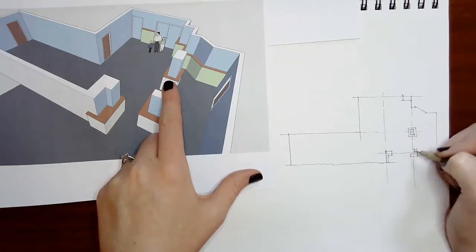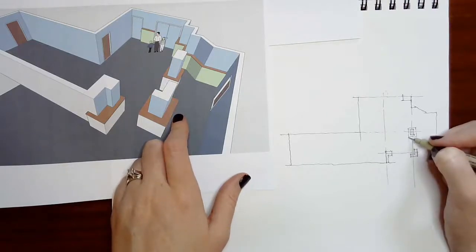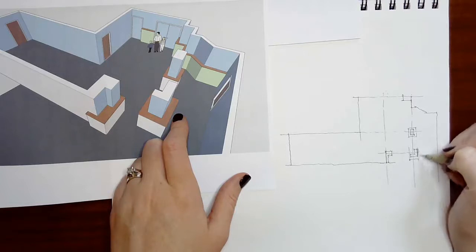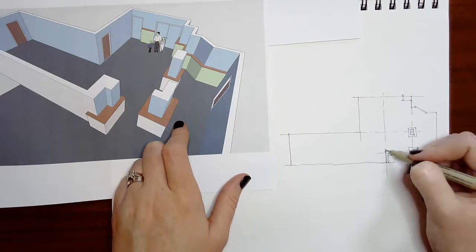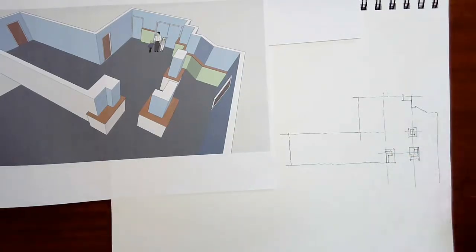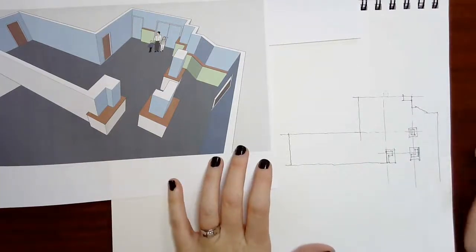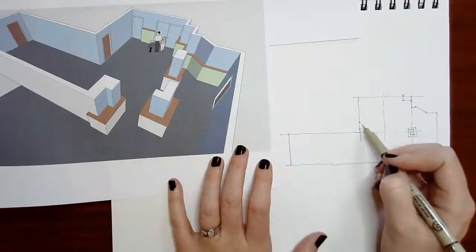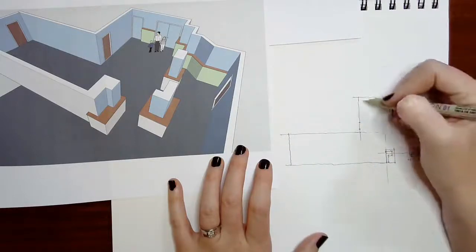So you can draw that in lightly too. Making sure you stay with your alignment. There. Okay, now after I get the overall shape, I come back with, okay, where are the doors? And I'll just mark those in. Again, getting the proportion correct, the door size compared to the wall size.